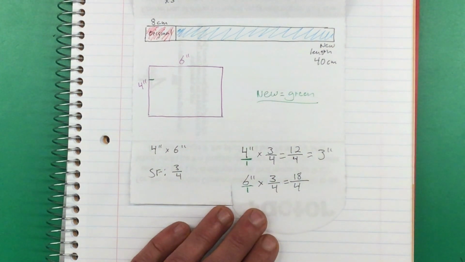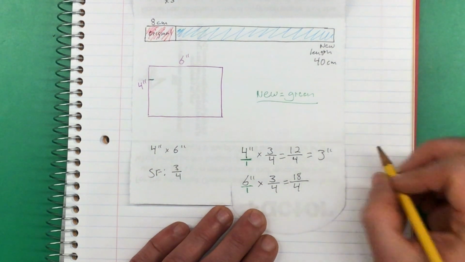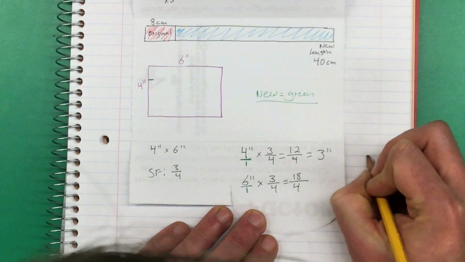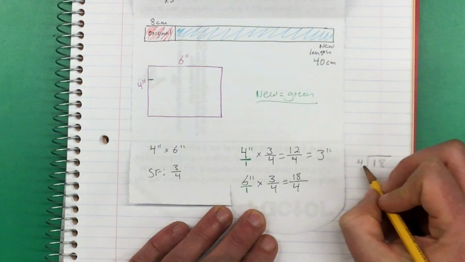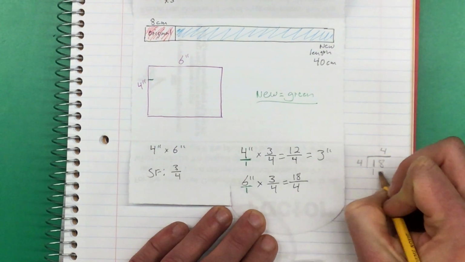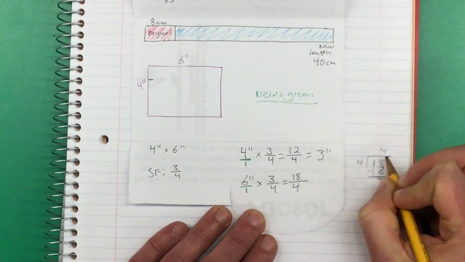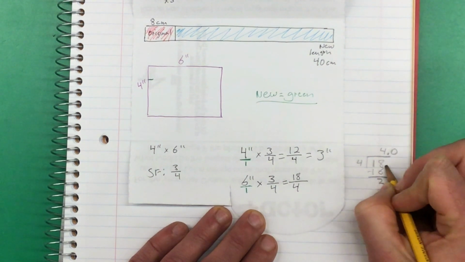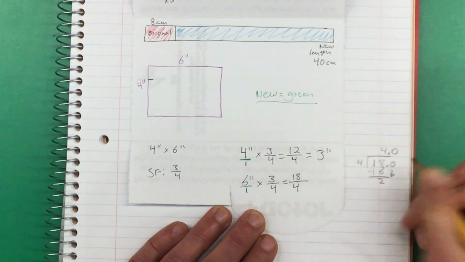Well, if we want to, we can come over here. And remember, we could do 18 divided by 4. We're going to get a mixed number here. 18 divided by 4. Well, 4 times 4 is 16. Subtract that. 2 is our remainder. Let's put a decimal here. Bring over this, decimal here. Bring down this 0.